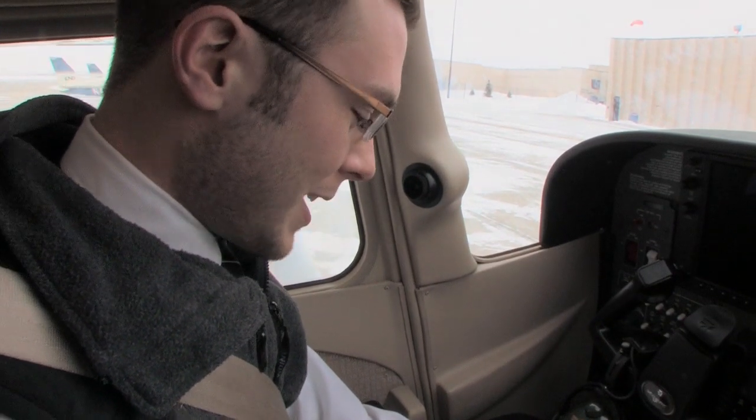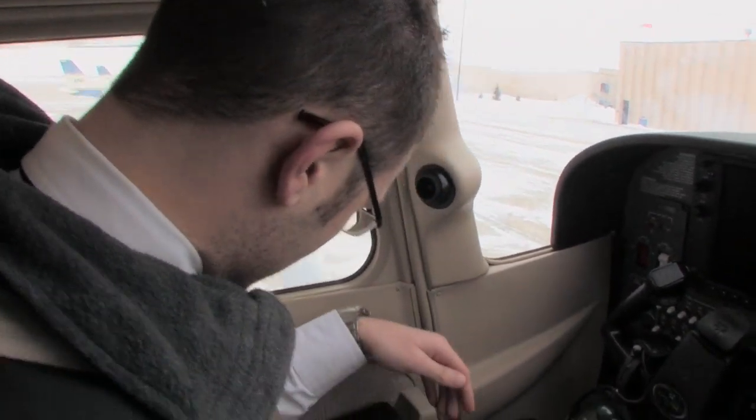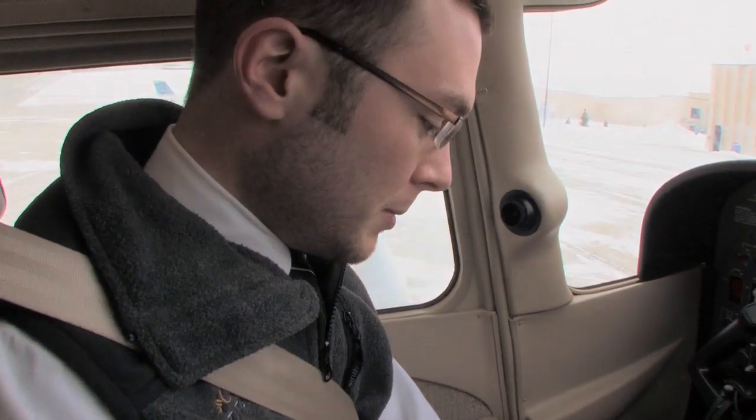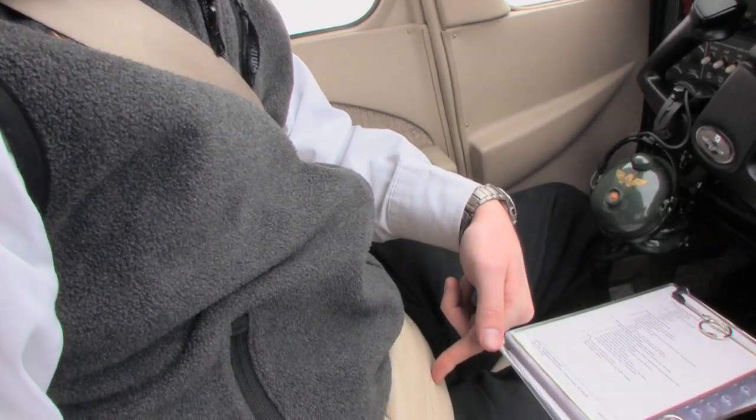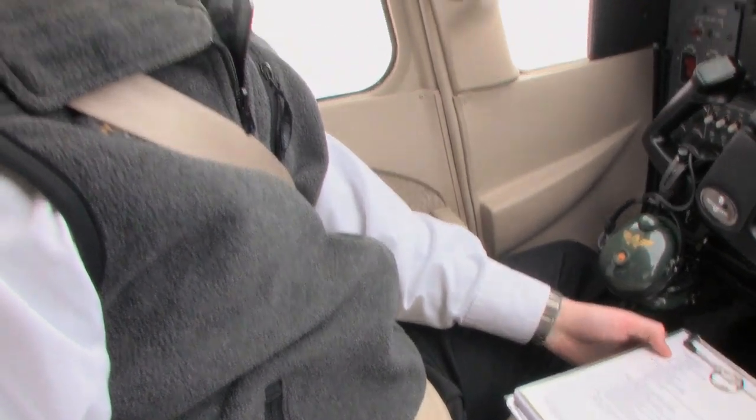Before start checklist, passenger briefing. Seat belts and harnesses. Ensure that the buckle goes into the fastener. To adjust, pull up for security. Ensure that the stitching is to the outside for airbag deployment. Keep fastened throughout all phases of flight.